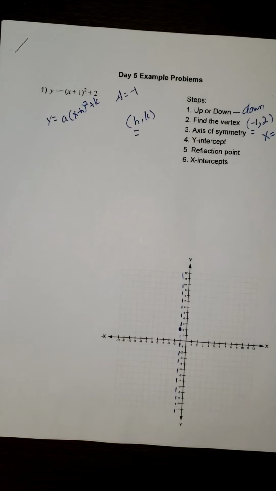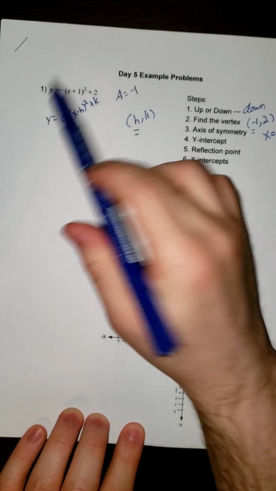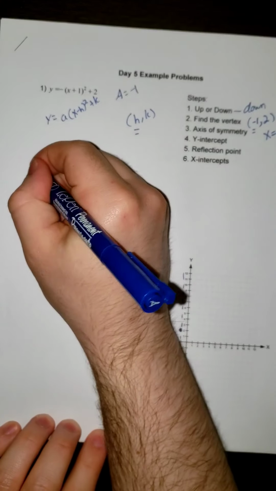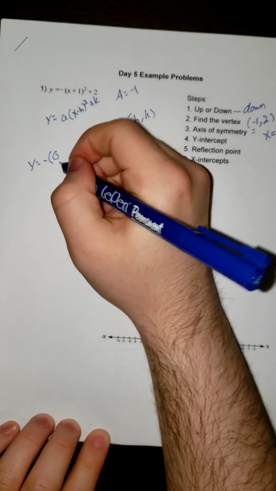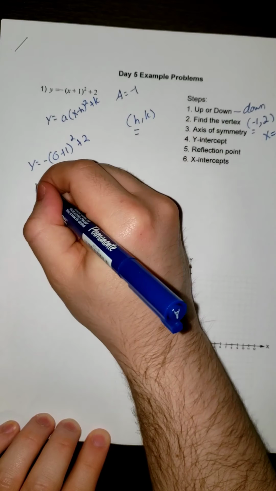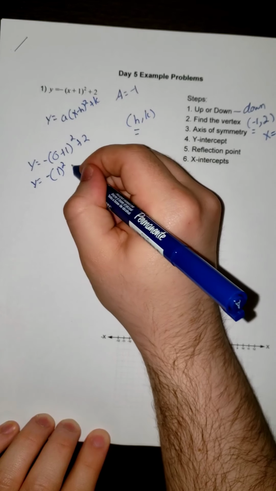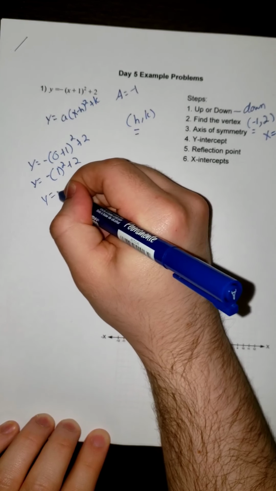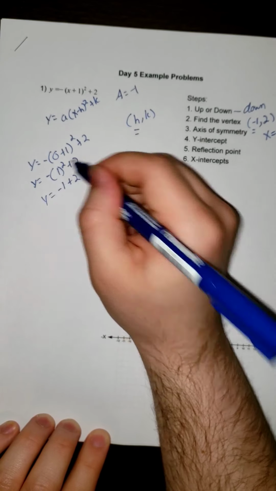Then we want to find the y-intercept. So to find the y-intercept, what you do is you set x equal to 0 and solve. So y equals negative, plug a 0 in for x, and then continue solving. One squared is 1, and then you tack the negative onto it.